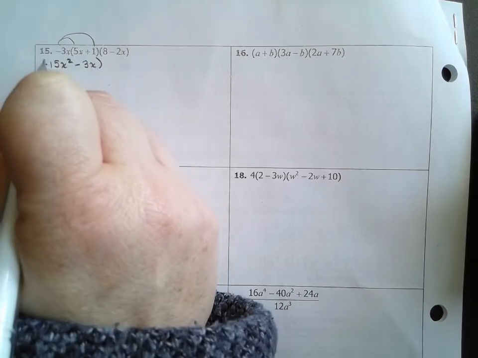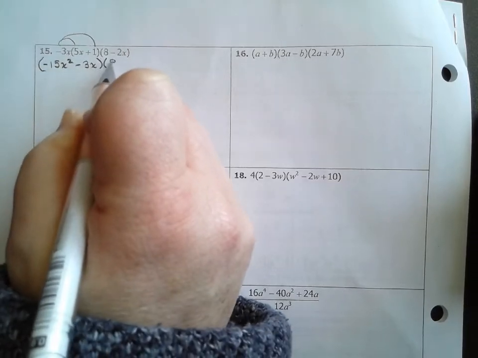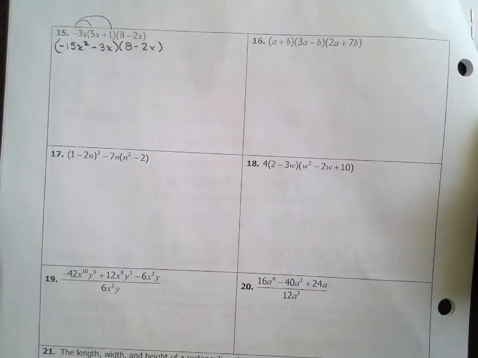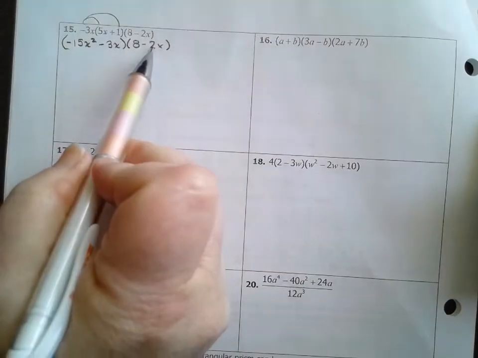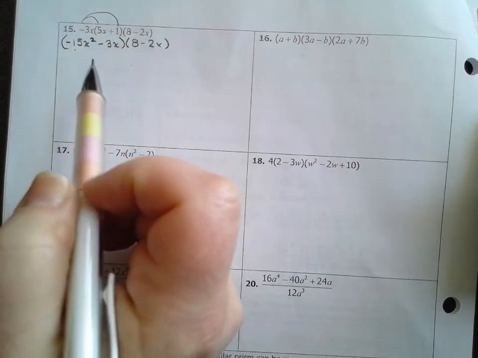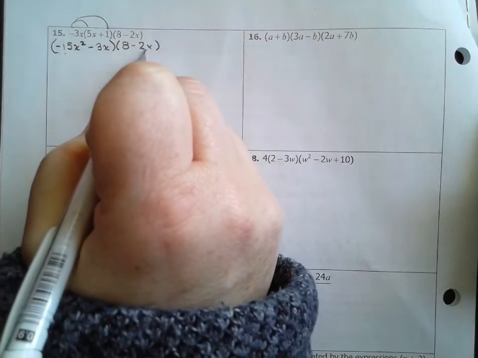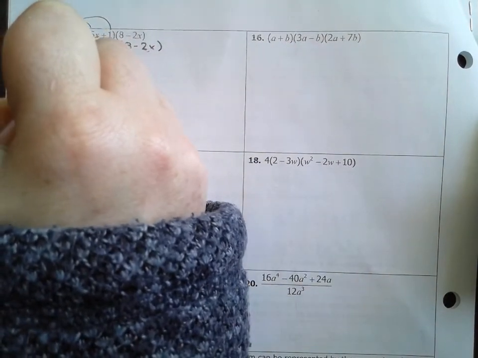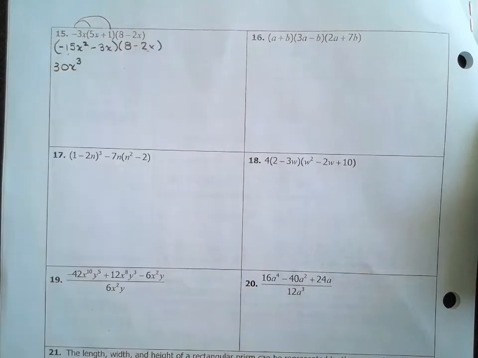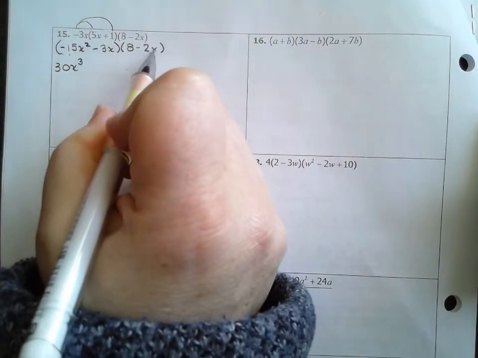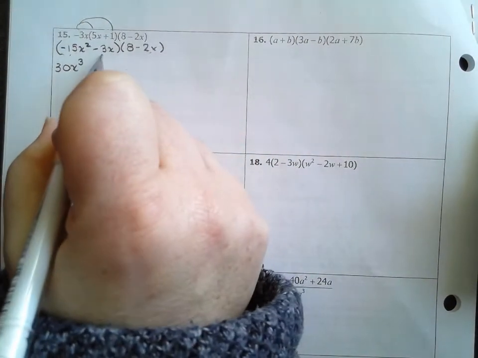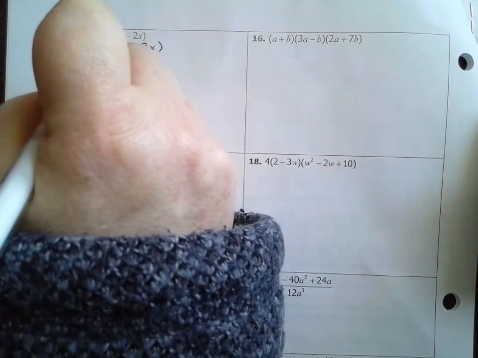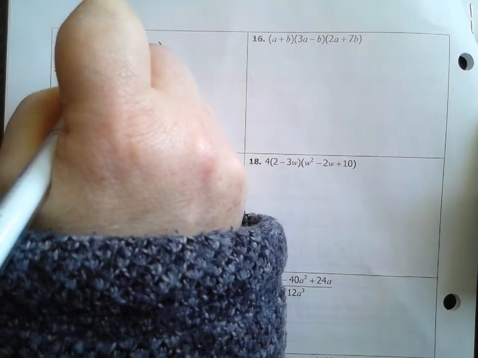And now I'm going to multiply it by 8 minus 2x. All right. So I'm going to double distribute here, but I'm going to start with distributing this guy into here first. Okay. So negative 2x times negative 15x squared is a positive 30x to the third. And then I have negative 2x times negative 3x, that's a positive 6x squared.